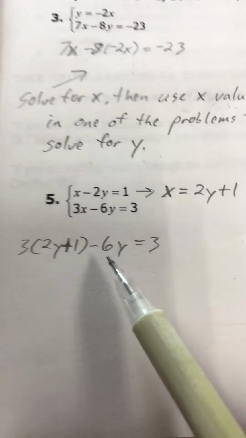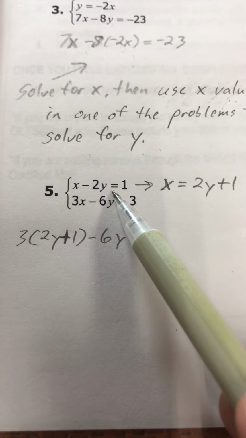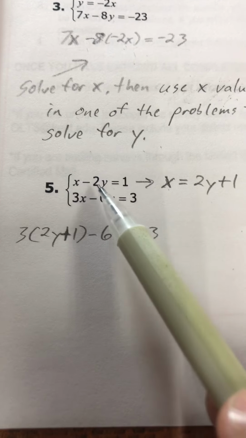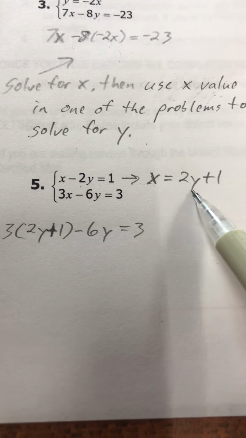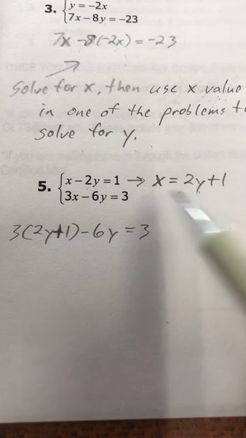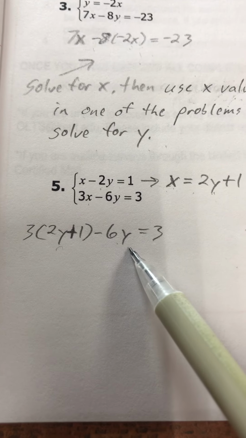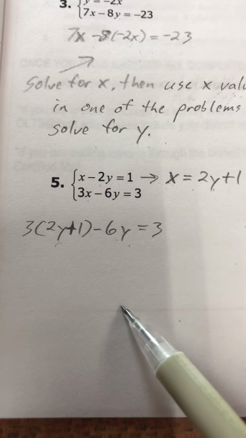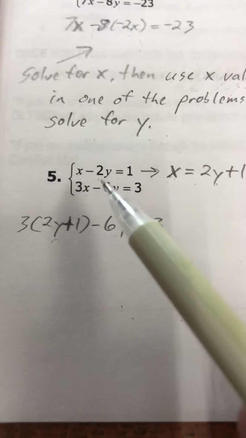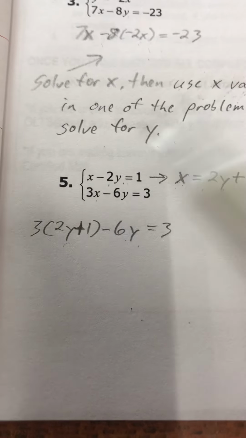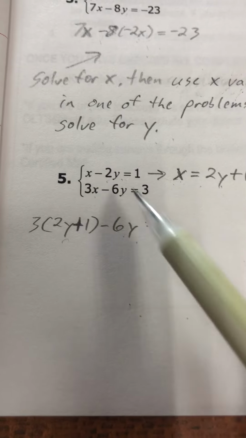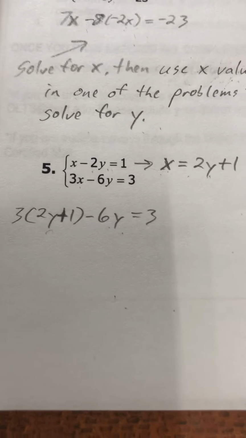You're going to do the same thing for number 5. For number 5, I went ahead and you could see here what x equals. So you plug this in for the x value so that you're just dealing with y. Once you figure out y, plug your y into one of these problems. I'd choose the first one because it looks easiest. And then you could solve for x. So you get your x and your y.